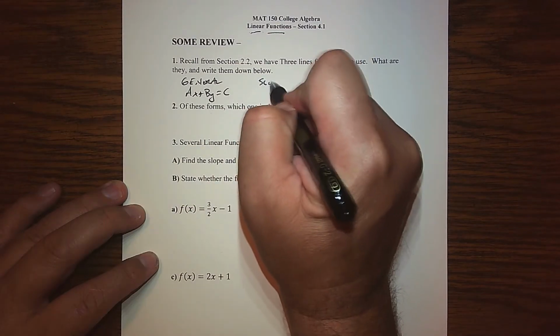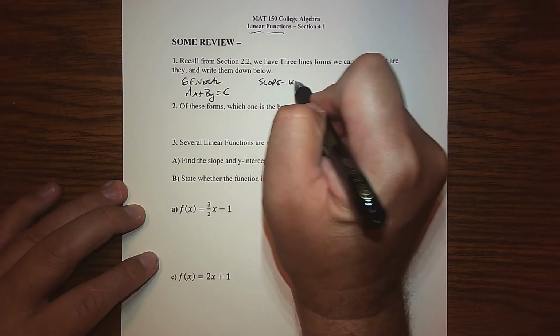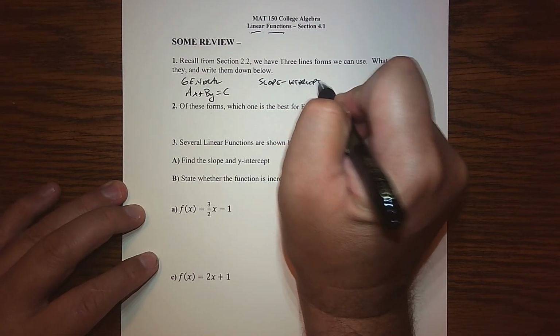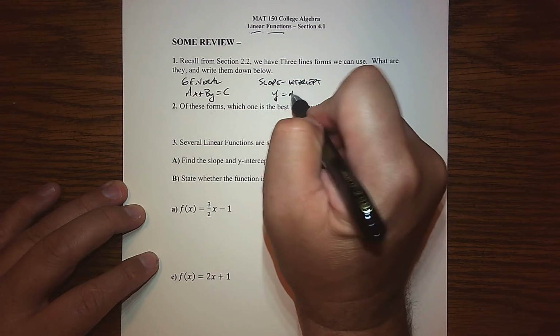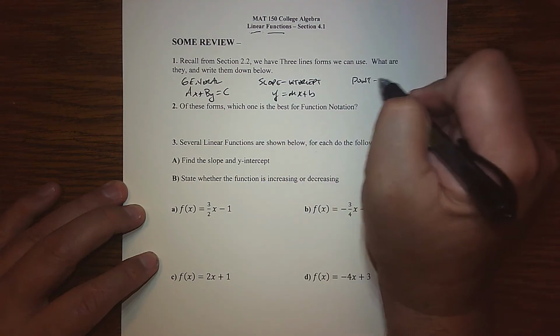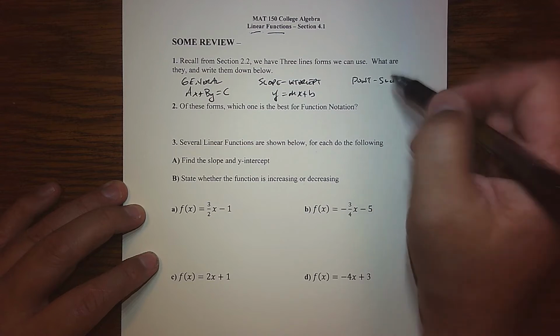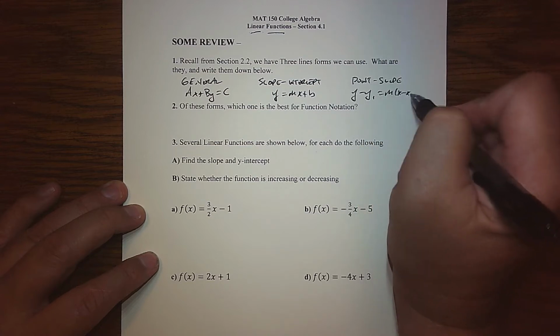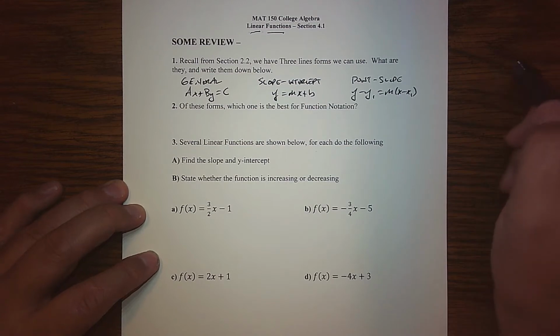The one that we're real familiar with, and I think we all enjoy, is the slope-intercept form, y equals mx plus b. And then perhaps one that's new to you guys, or maybe the one you don't like, is the point slope form. So we learned that there are three ways to represent the equation of a line.